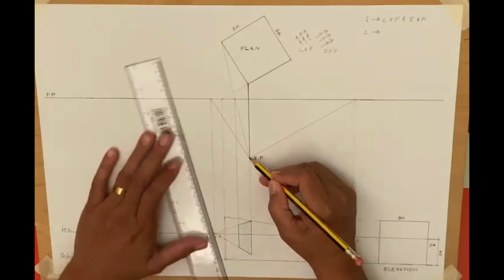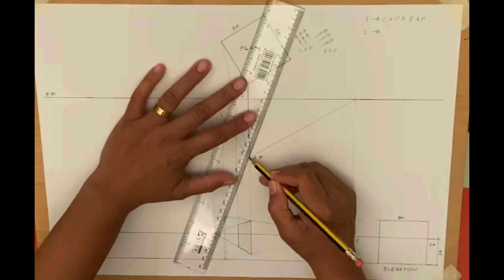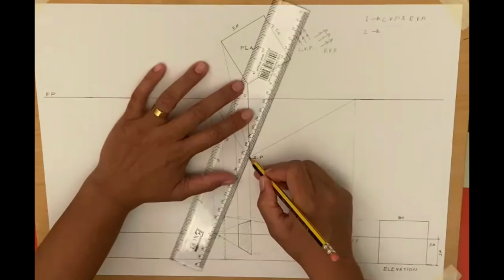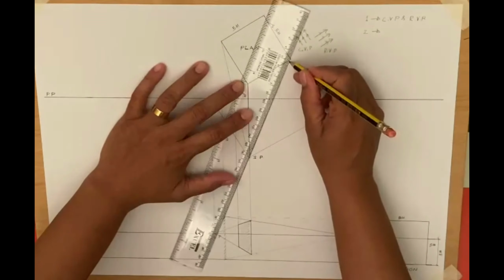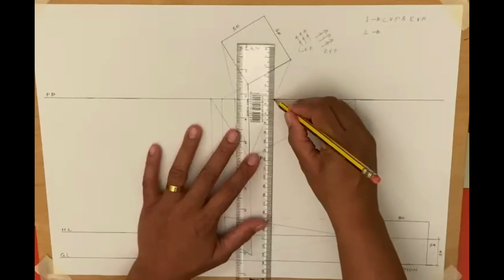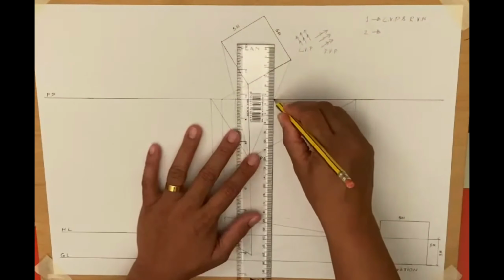So what we have to do, we have to draw a line to this point, and when it intersects, you bring it straight down, and it's very clear it should be in between these two lines.